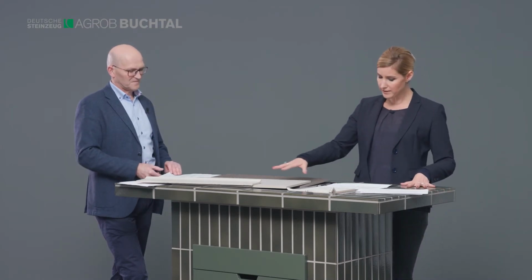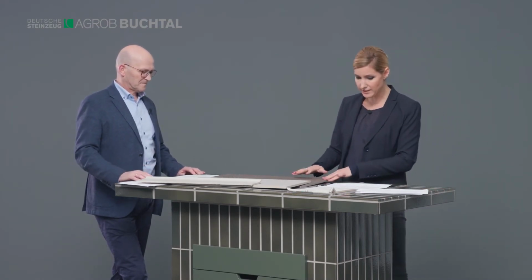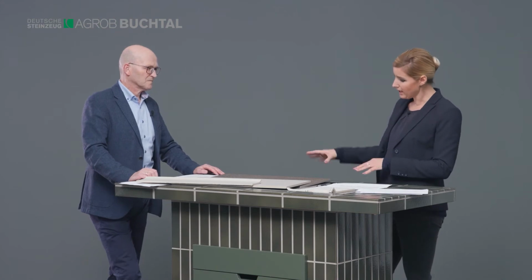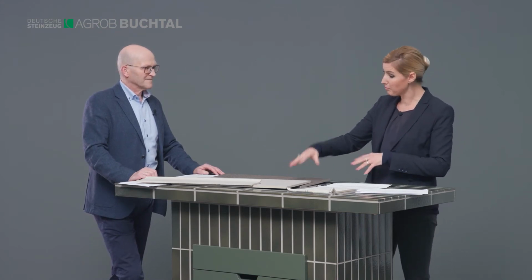So in the flooring series, AGROB Buchtal often offers several slip resistance classes, and the new Area Pro series has a particularly large selection of such surfaces. What is the purpose of this? Well, we have actually 7 different slip resistant surfaces in Area Pro, and that makes it easier for the planners to use, for example, the same color in different areas of application.